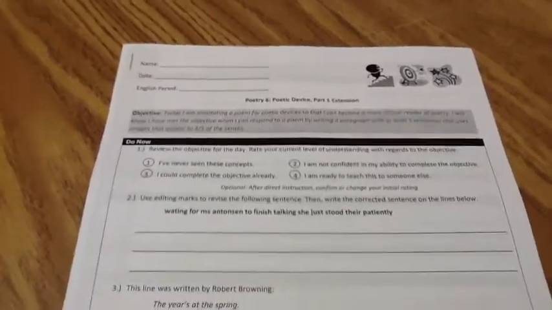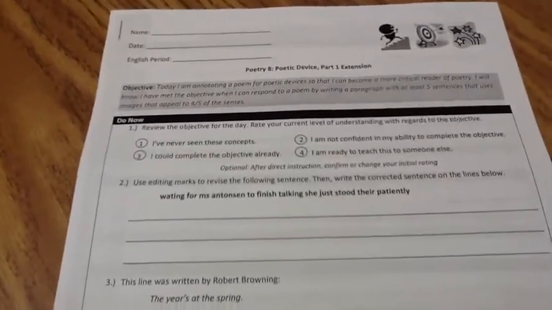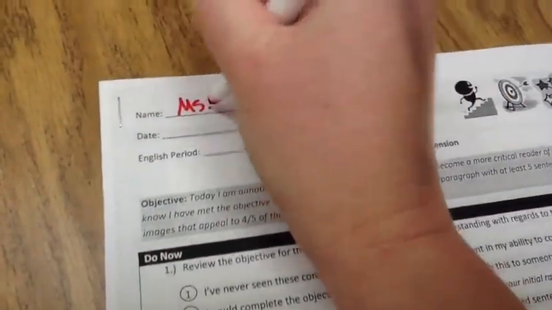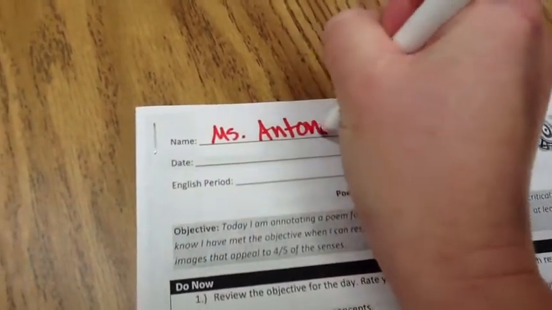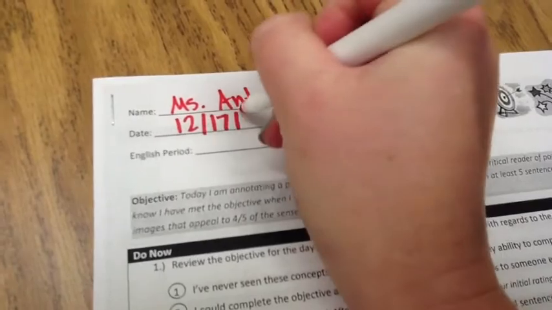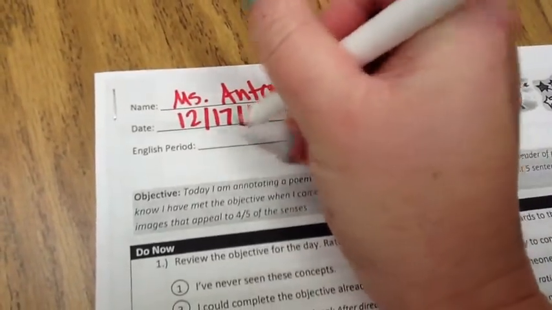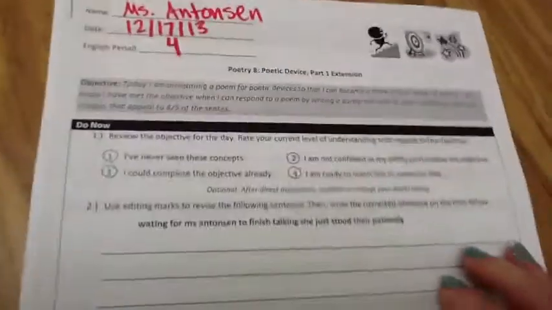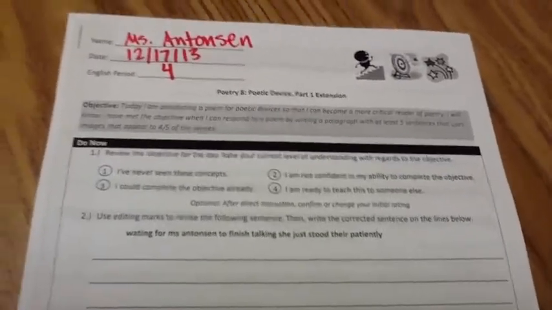If you are ready to move on, let's always make sure that we're starting by writing our name, the date, and the English period on your paper. I would hate for you to have to turn this in and not be prepared. So mine is now ready to go, and let's start by reading the objective.